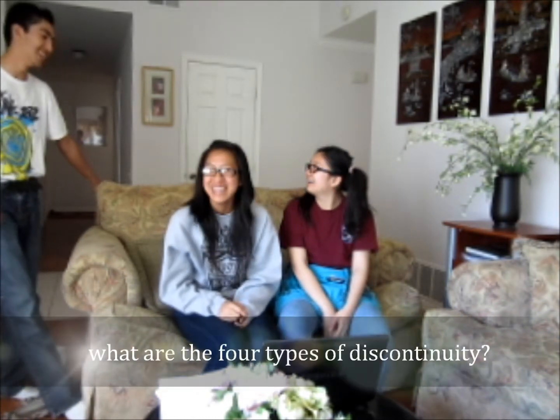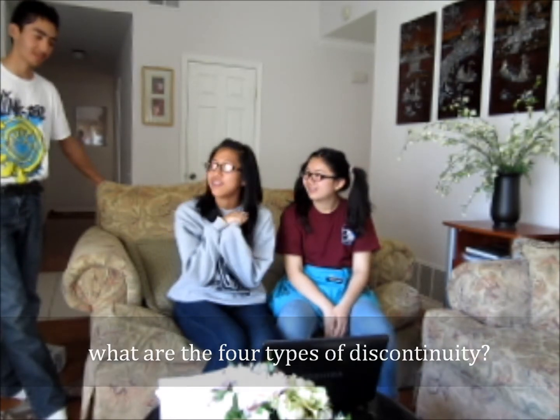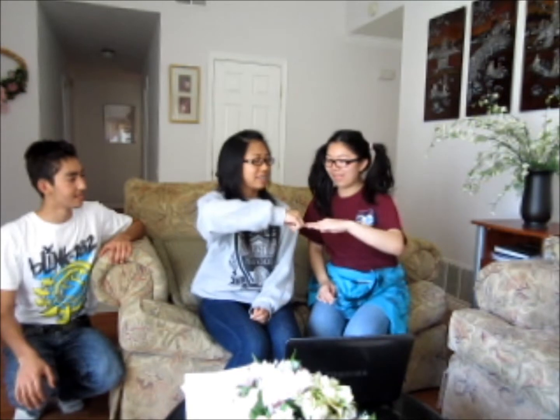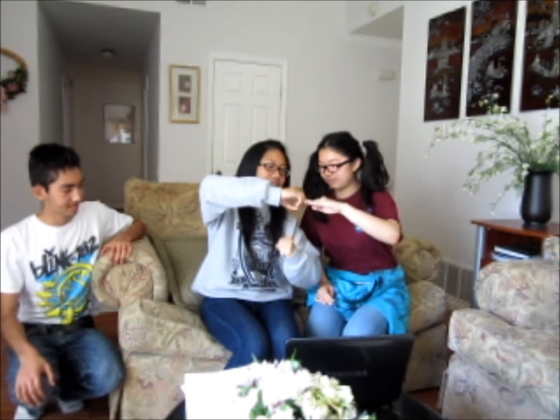But Miss Benny Bob, what are the 4 types of discontinuity? In a removable discontinuity, there is a point discontinuity. A point discontinuity is when the graph will have a hole, and this is what it looks like. There's a hole up here and a point down here. So the intended height would be up here, while the actual value would be down here.